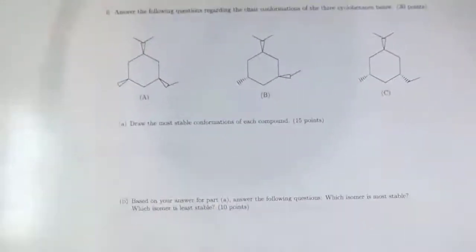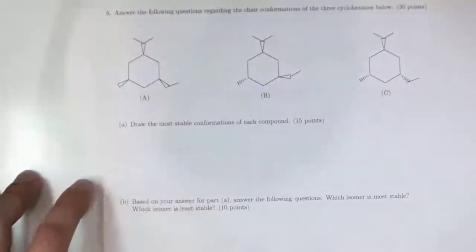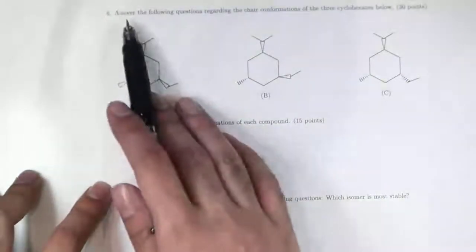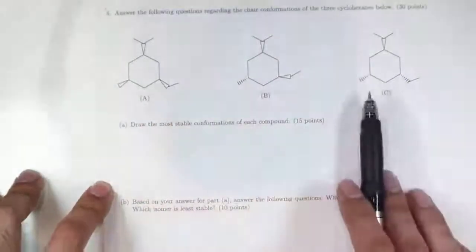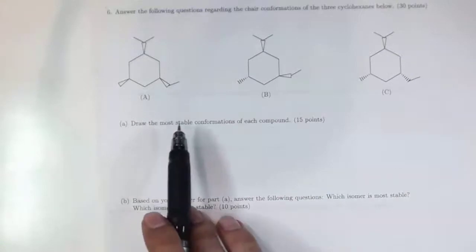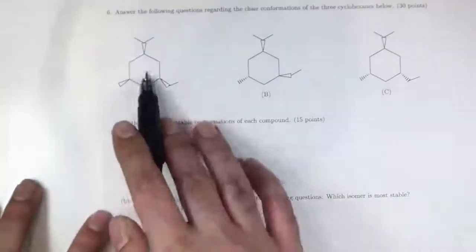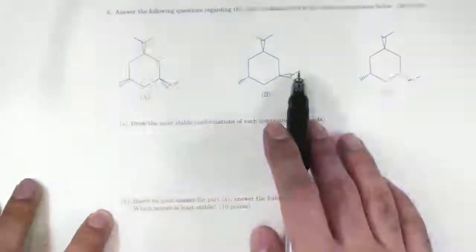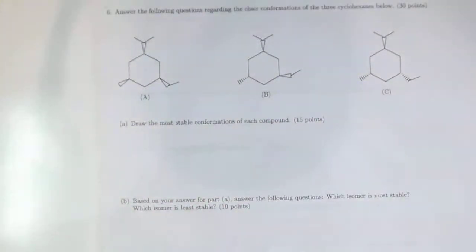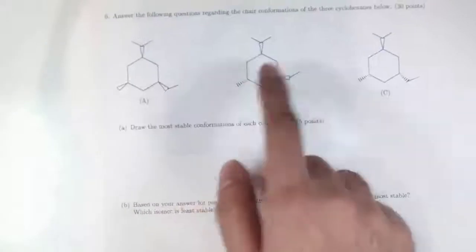Chirality conformations. So question 6 is all going to be about chirality conformations. It's asking us, answer the following questions regarding chirality conformation. So let's draw the most stable conformation of each compound. Now, if you pay attention on all 3 of your compounds, your substituents are repeating. The only thing different about them is whether they're on a wedge or on a dash.